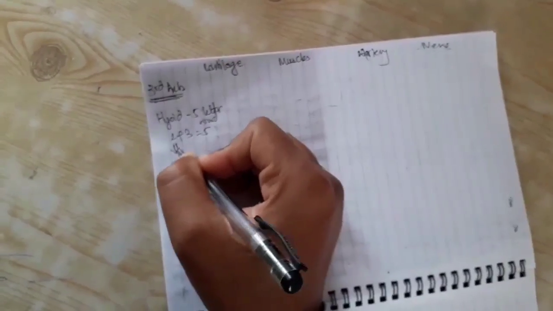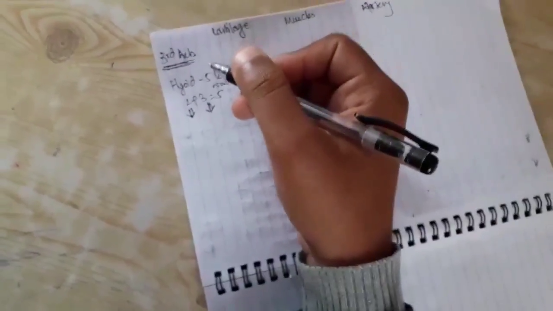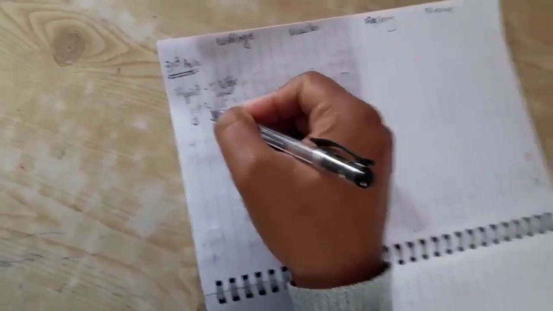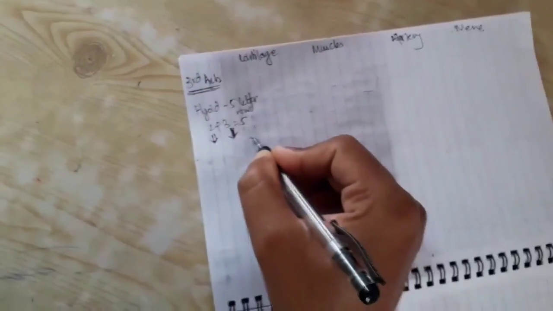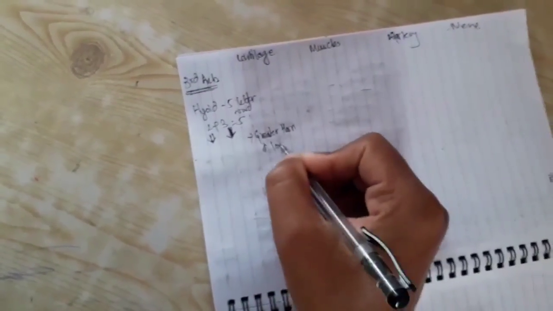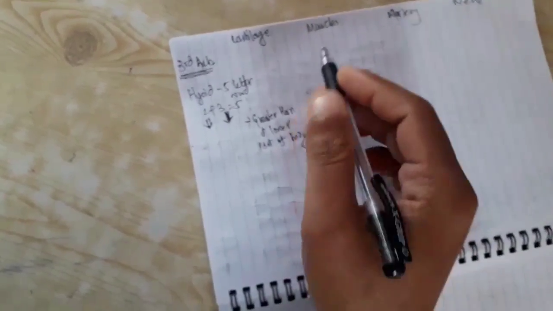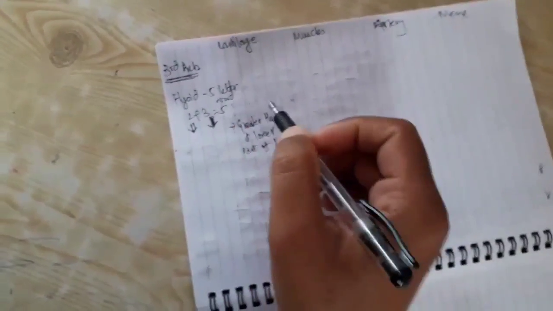Hyoid is derived from both second arc and third arc. From second arc, as we remember, the superior part of body of hyoid and the small horn of hyoid are derived, and the remaining part, that is the greater horn and lower part of body, is derived from the third arc derivative.